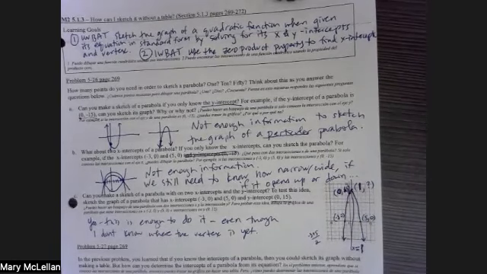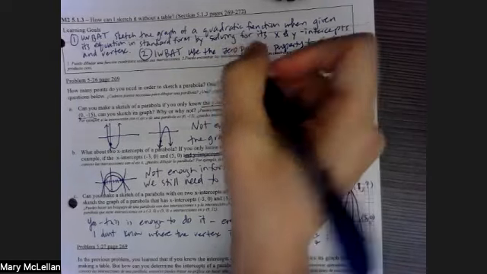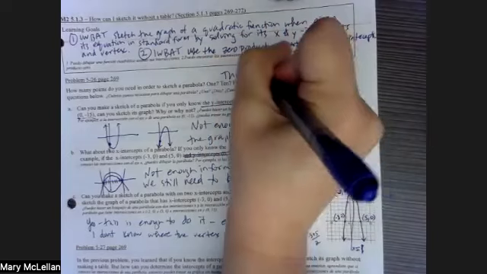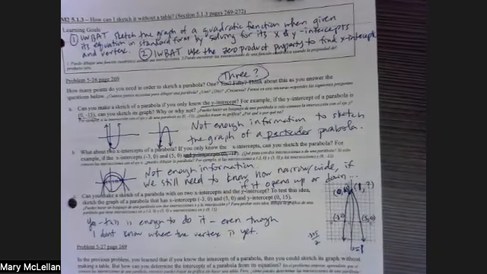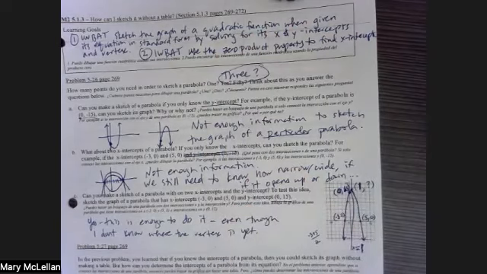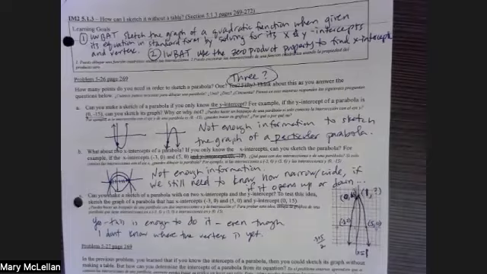Cool. Does that mean I need 3 points? Maybe. This is my first guess. I think we need 3 points. Let's see if we can confirm or deny that as we continue with the lesson.